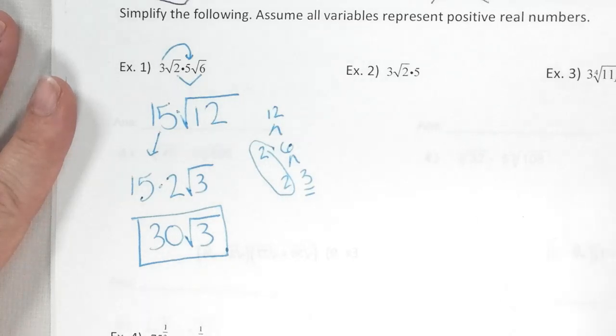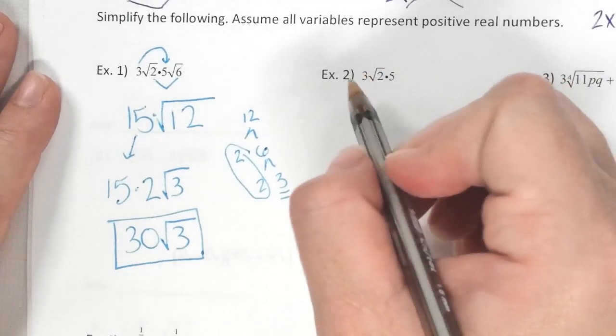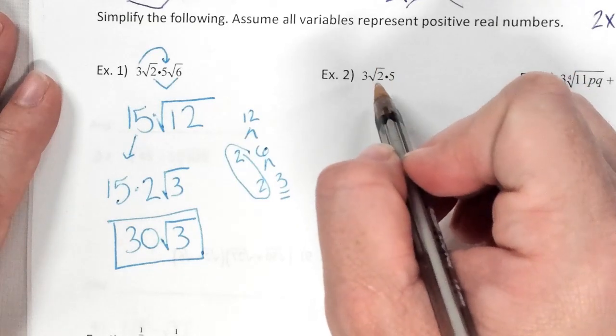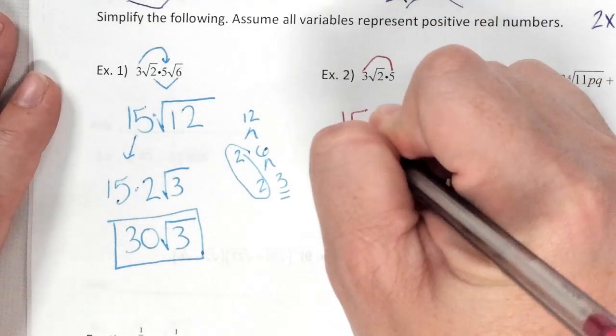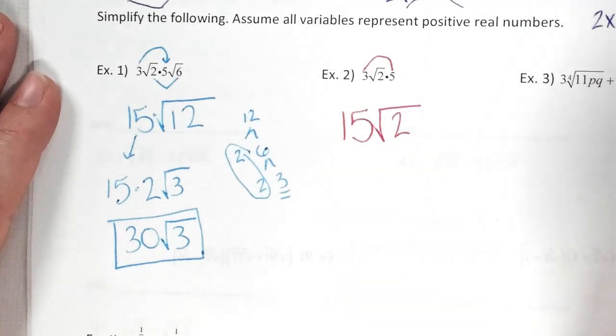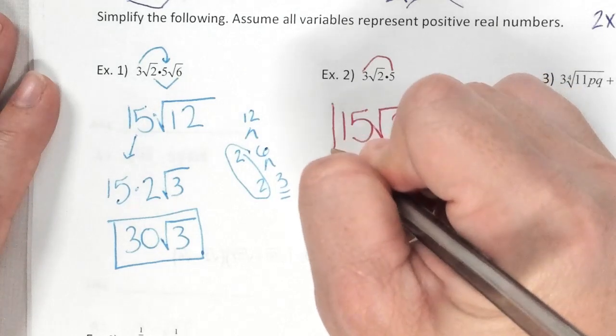So if we look at number 2, well, I only have 2 outside numbers. I don't have a second inside number, and that's fine. What's 3 times 5? 15, and then just bring down your root 2 because there was no other square root to combine it with. So there's your answer.